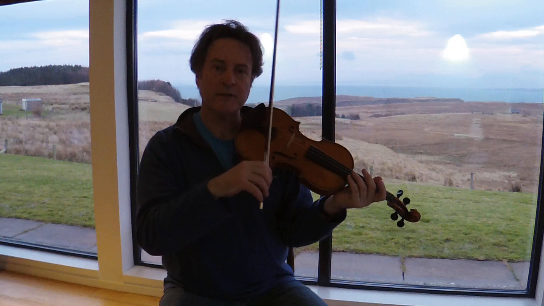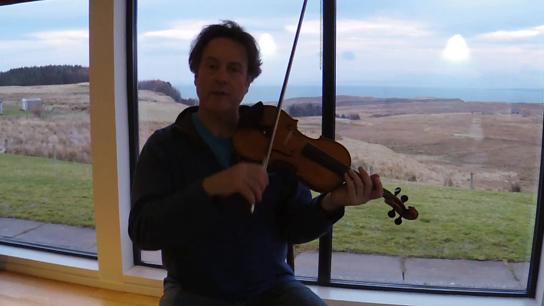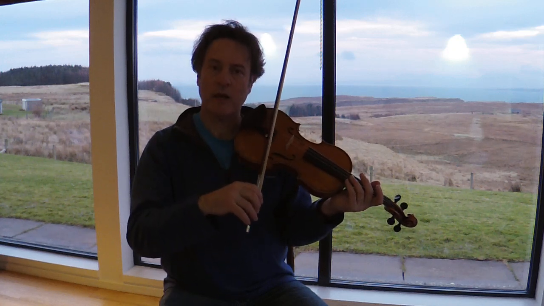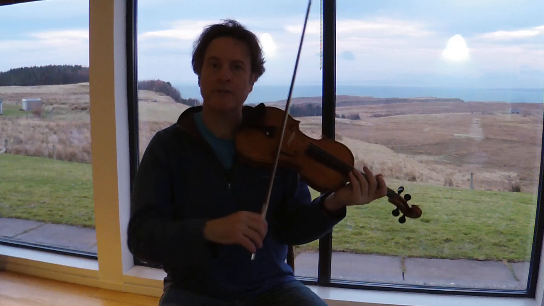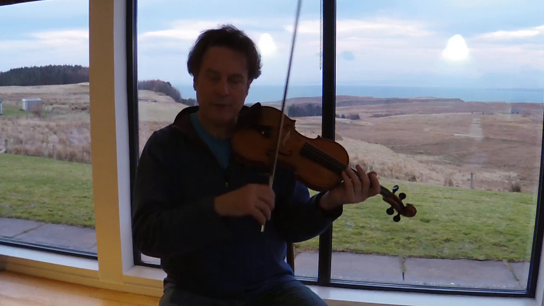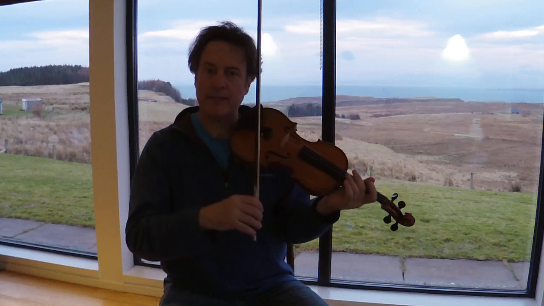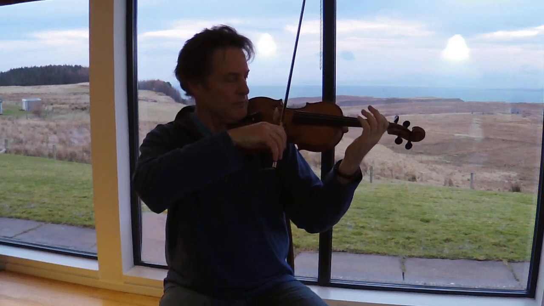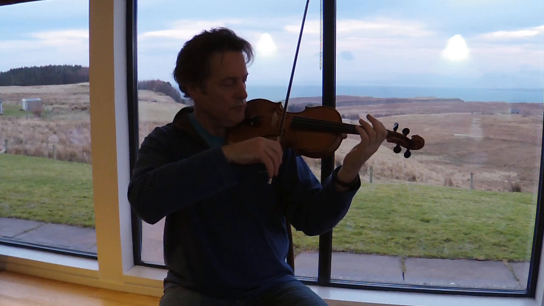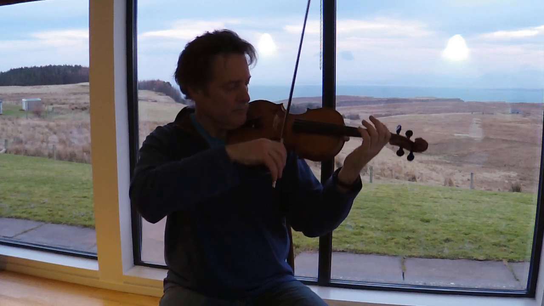Now feel as you increase the bow speed that you're pulling deeper into the string as well, so that the bow isn't skimming on the surface of the string. And feel the texture of the string and the hair together in making this deeper sound. So let's try it once more. So open D first of all, ready, go.